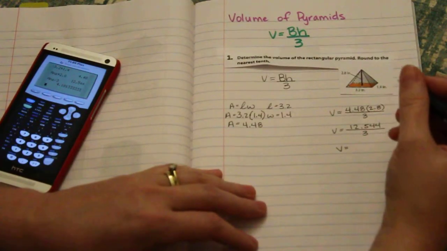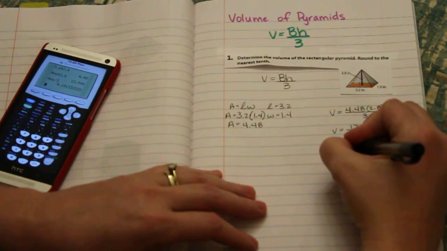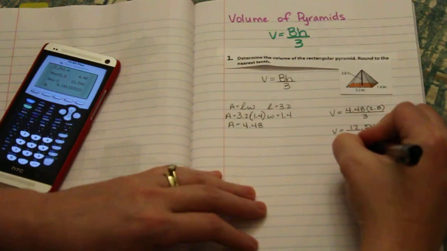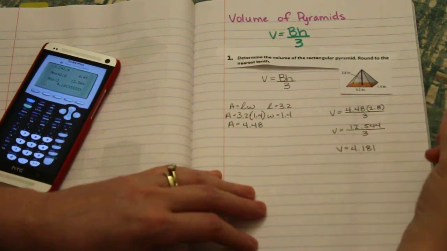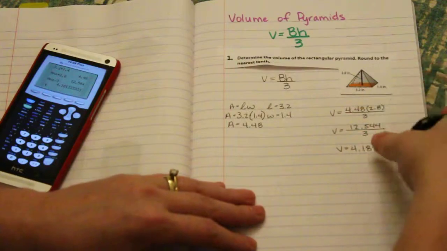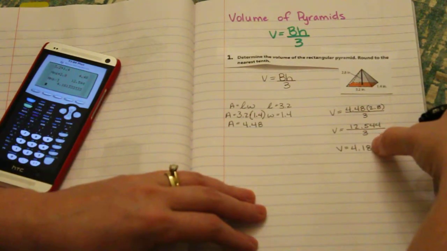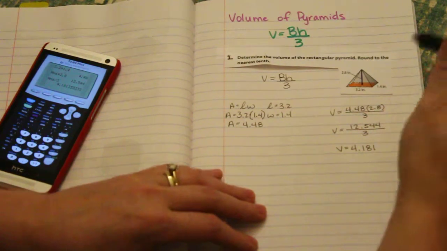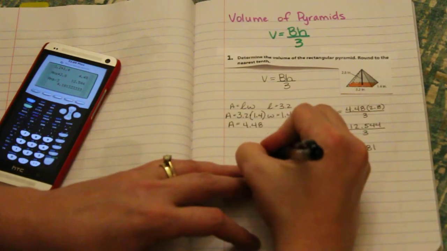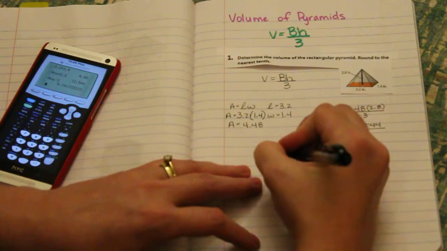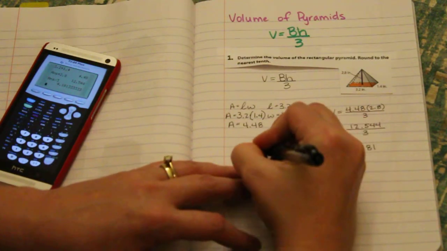And I get 4.181. Now we want to round to the nearest tenth, which is 1 decimal place. I'm going to look at the number next to it. It's an 8, so my volume actually is 4.2 inches cubed.